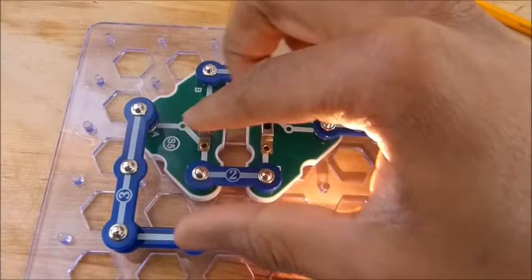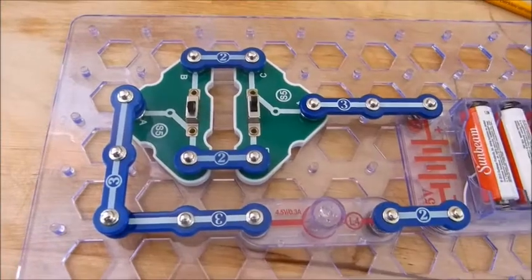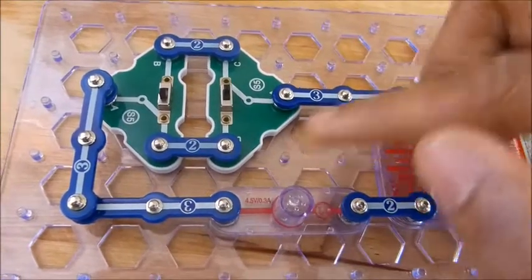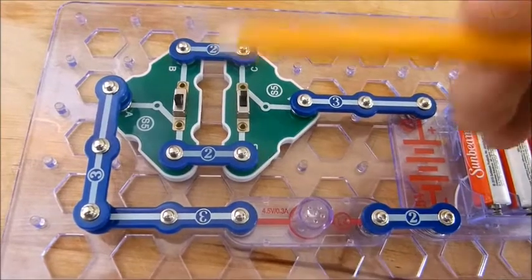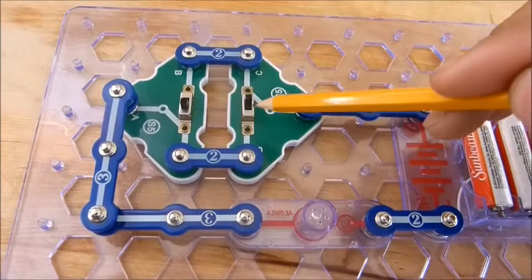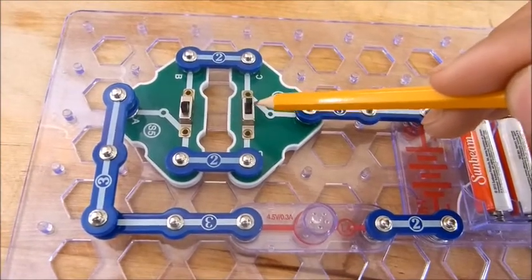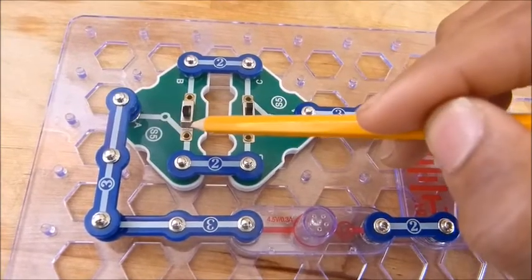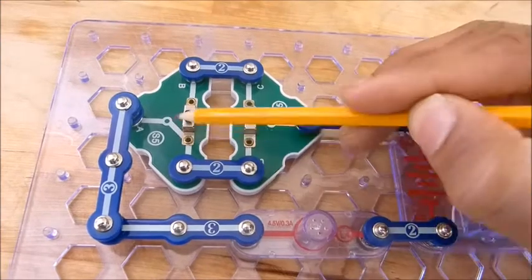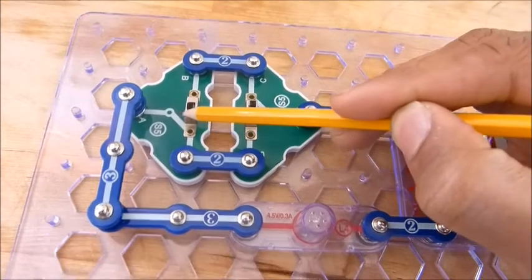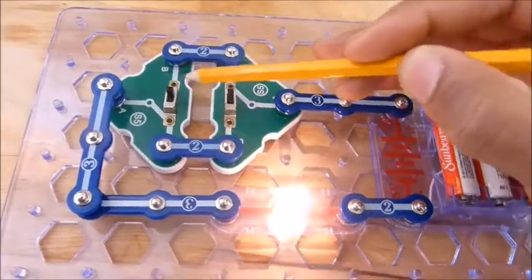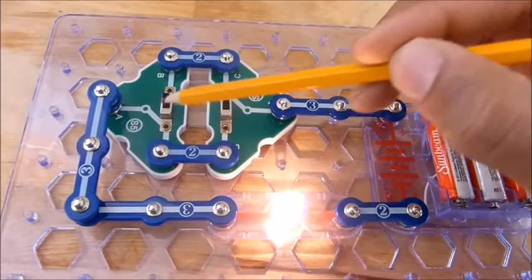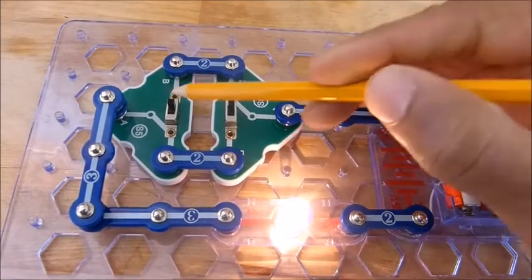So let's push this down. Alright, so now it's down. So this switch is down, but this switch is up. Okay, so that means that the circuit here is broken. Alright, when this was up, when both of these are up, the circuit is complete.